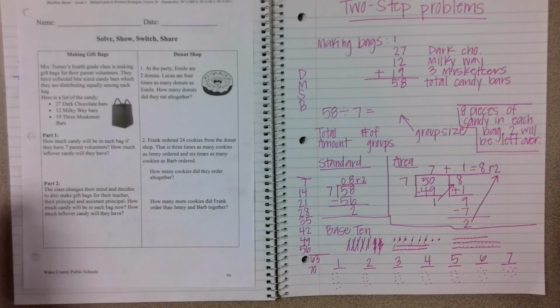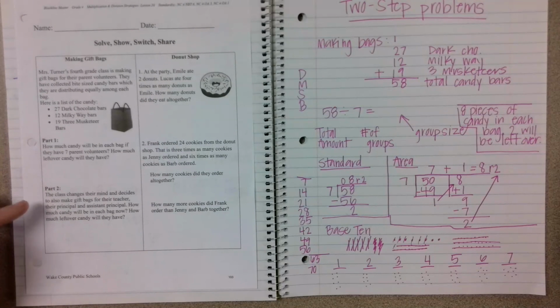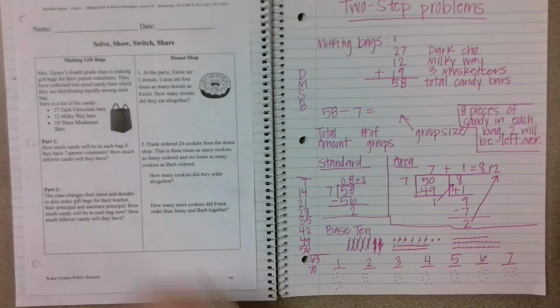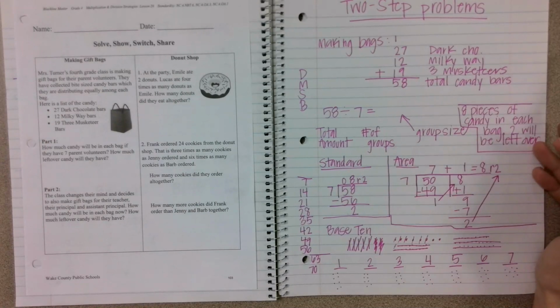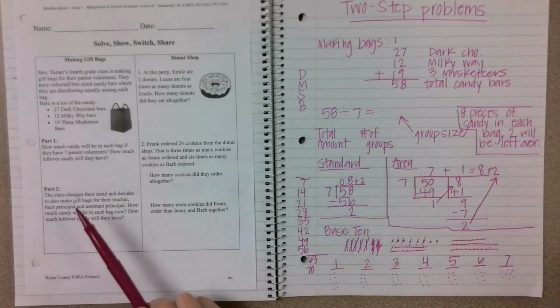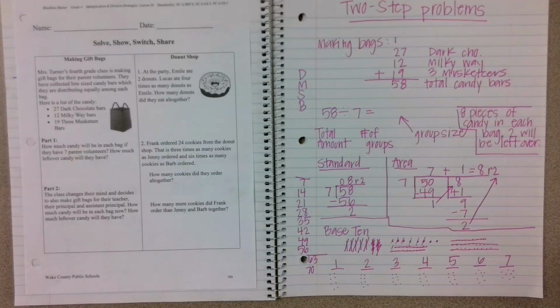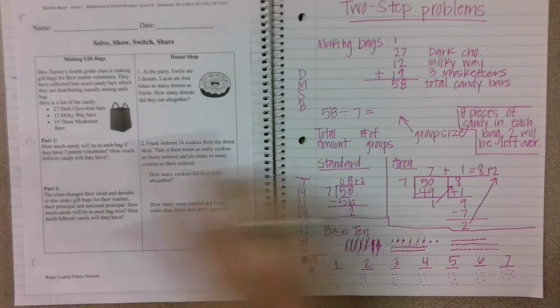Please, please, please take your time. You are going to do part 2 and then the donut shop, these 3 problems. Please solve them out on paper. I'm only giving you 4 problems. You should be able to do 4 problems in the 20 minutes that I give you. That's 5 minutes a problem. So you got this. Take your time. Please do not rush.